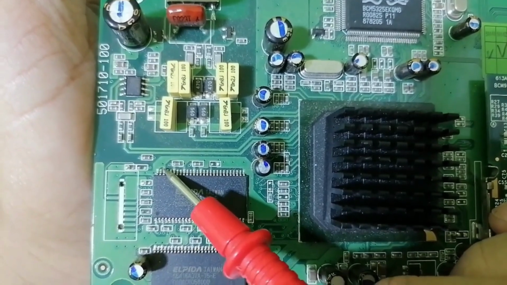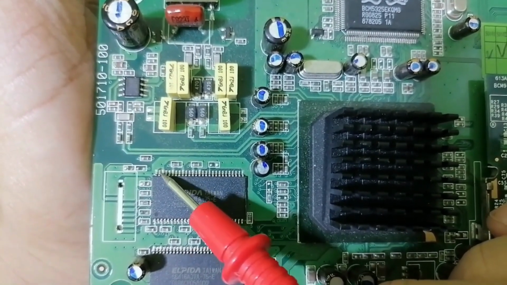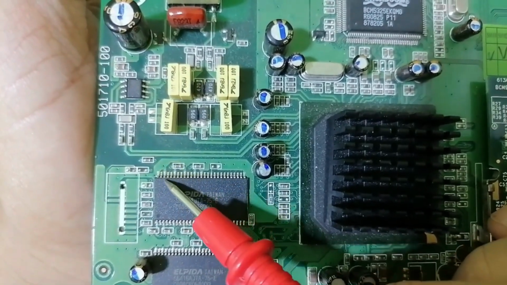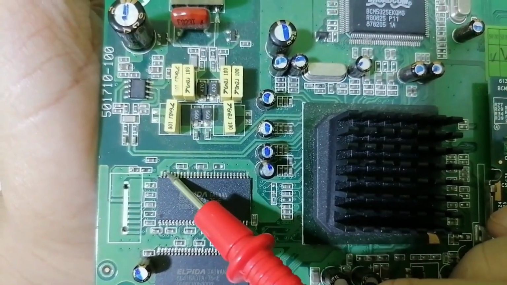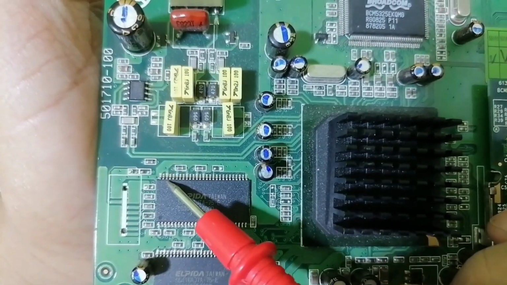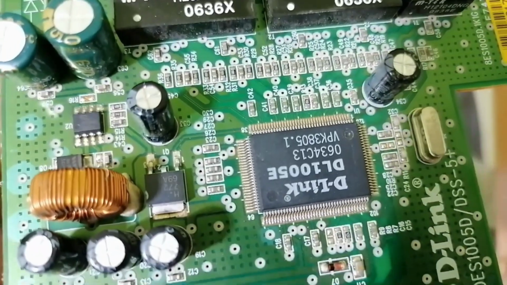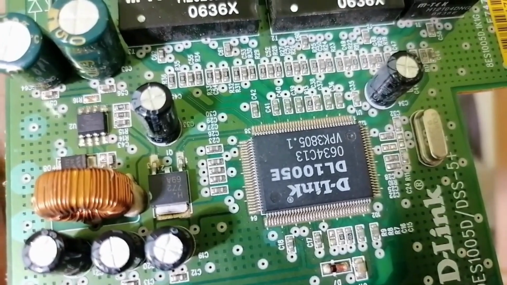If I put one probe of the multimeter here and another probe in the ground, I will get a buzzer, a continuity. Okay, so this is how I can know whether the pin is connected to the ground, to a power rail, or is just an enable signal. So guys, if you understand this trick, you can analyze any circuit or IC.